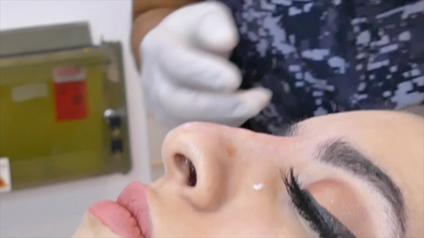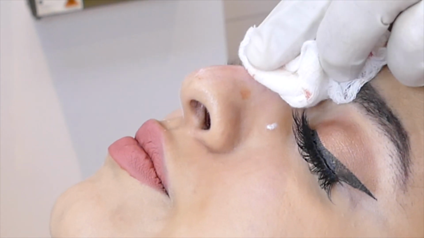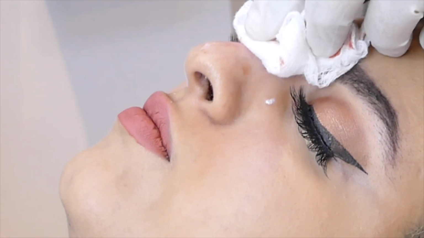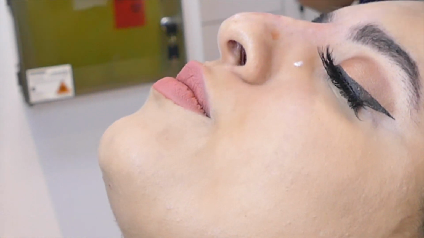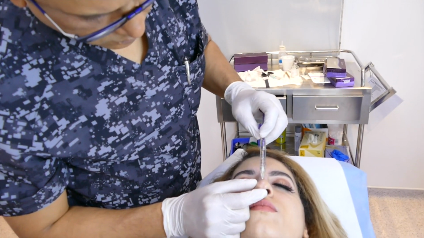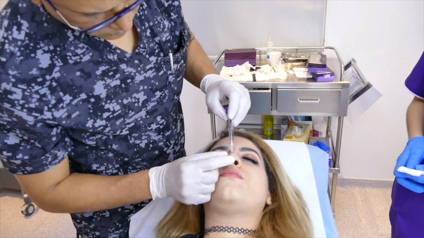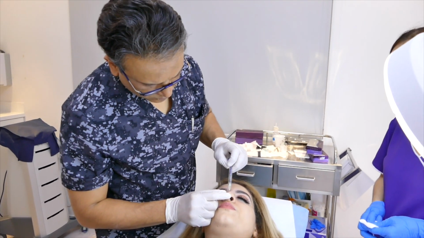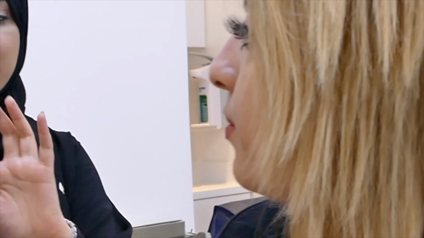So I have injected about 0.4 cc so far, and then I am going to build up the tip lobule. Again, just inject small quantity so it does not displace laterally and increase the width of the nose. So about 0.1 ml has been injected into the tip defining areas, and this is the end result of filler to the nose.